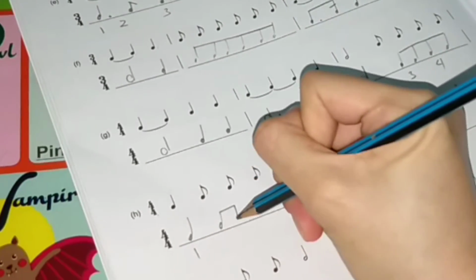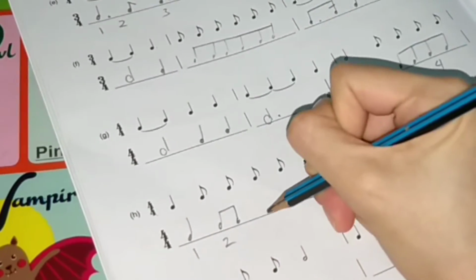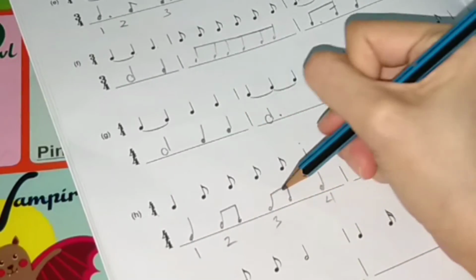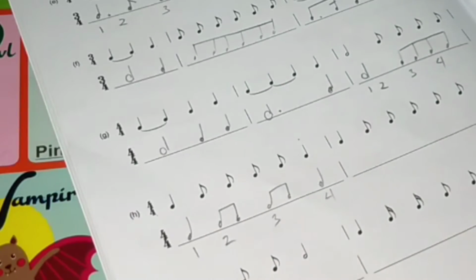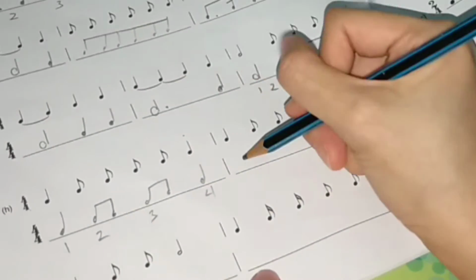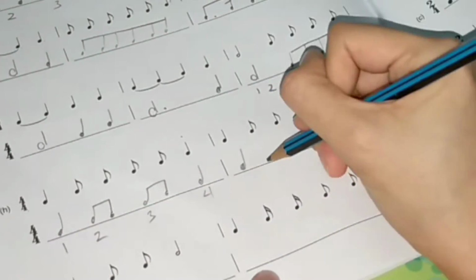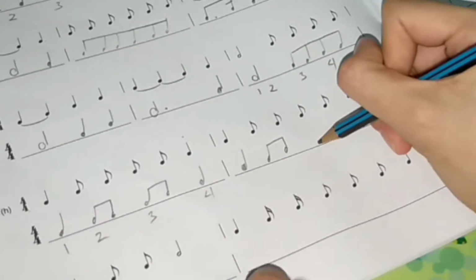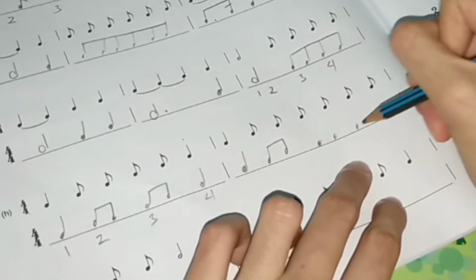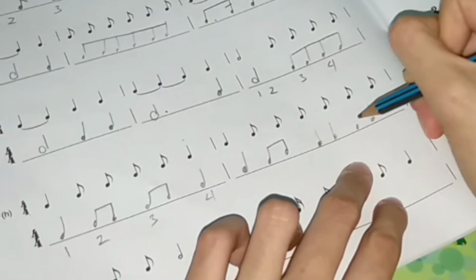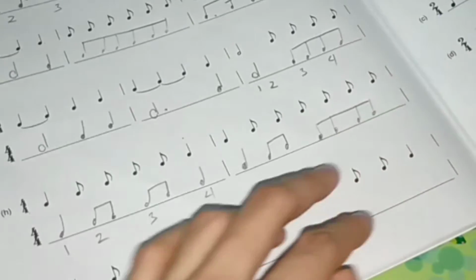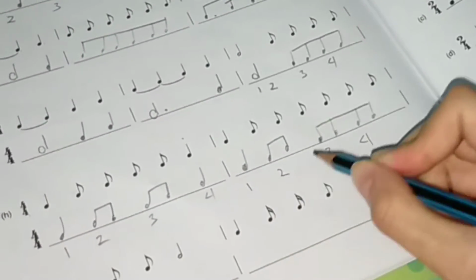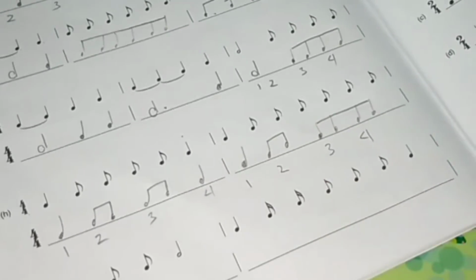1, 2, 3, 4. Don't join number 2 and number 3. Okay, same, 1, 2 on its own, and you have 3, 4. So 3 and 4 we can join, but leave the 2 alone, so that number 2 and 3 will not be together.